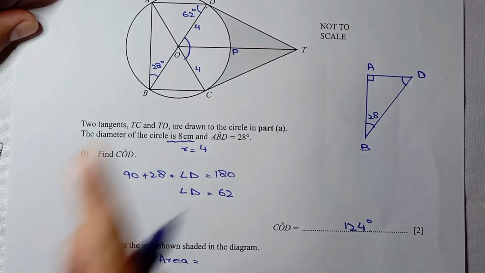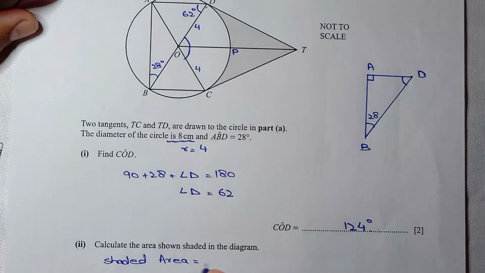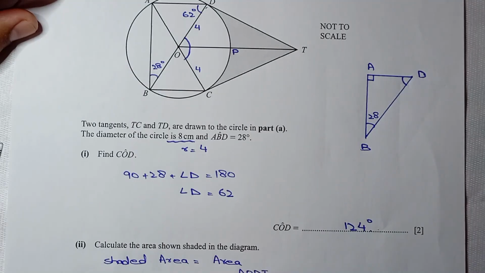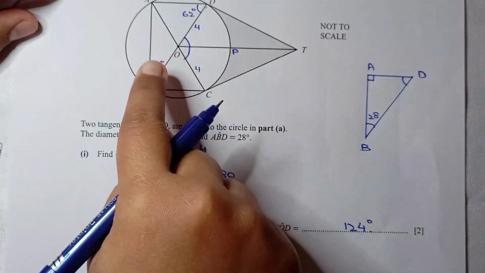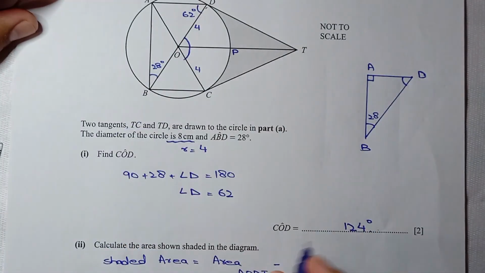we need to find first the area of this triangle ODT, and subtract the area of a sector, that is OPD. Sector OPD, right?